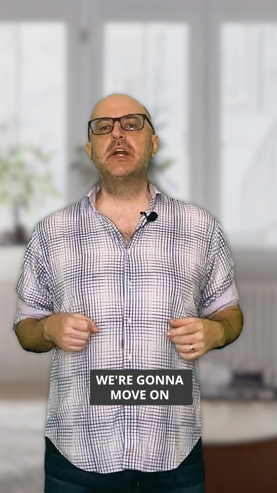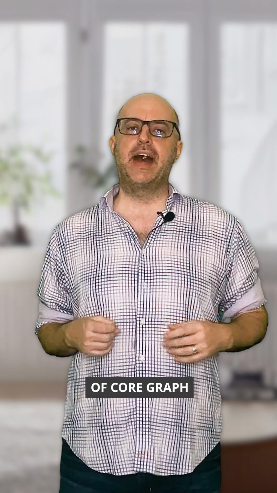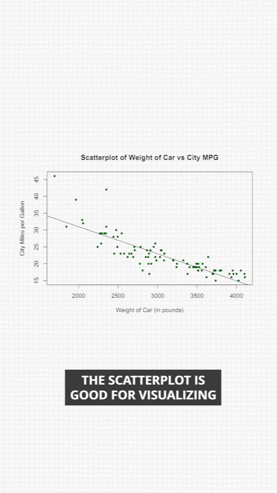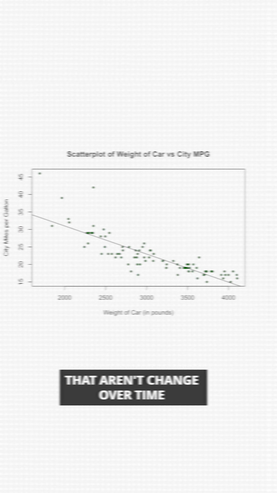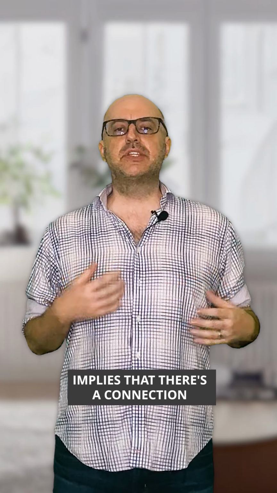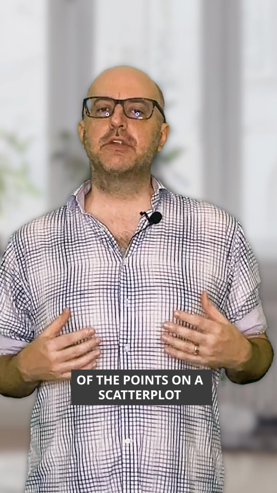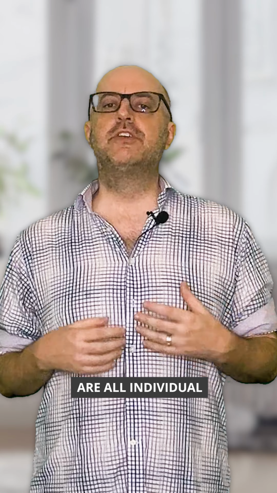Now, we're going to move on to the final type of core graph, the scatterplot. The scatterplot is good for visualizing two-dimensional data types that aren't changed over time. The continuous nature of the line implies that there's a connection between the points, time, but the disconnected nature of the points on a scatterplot implies that the points are all individual.